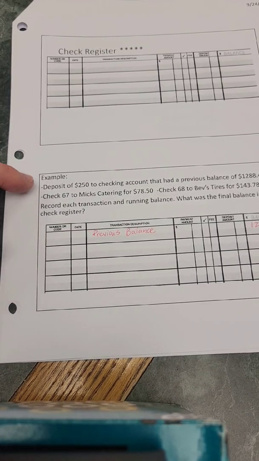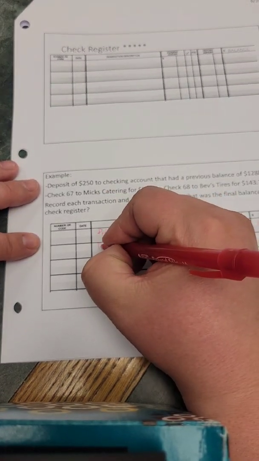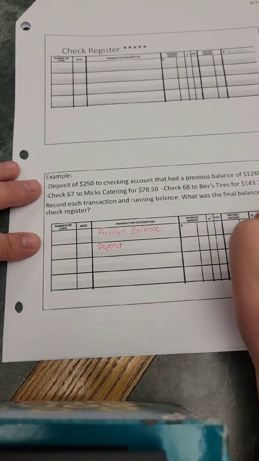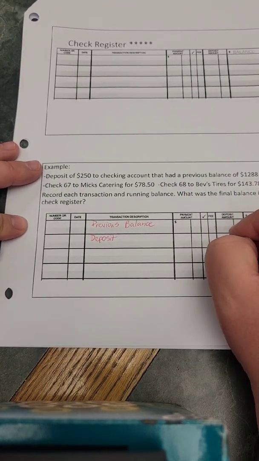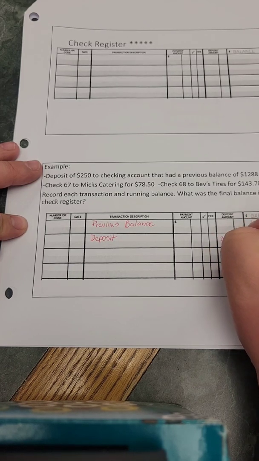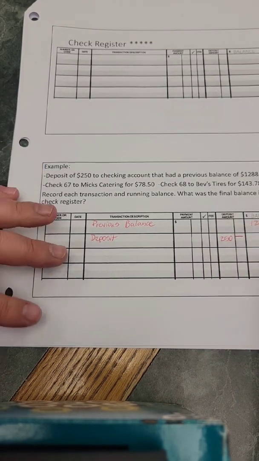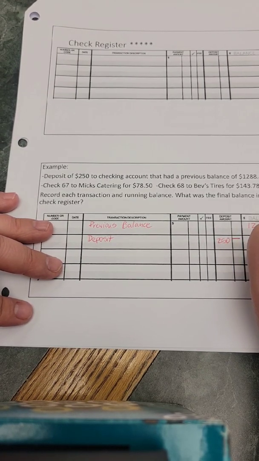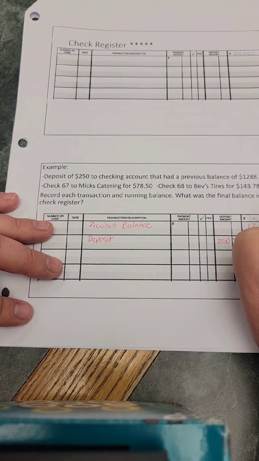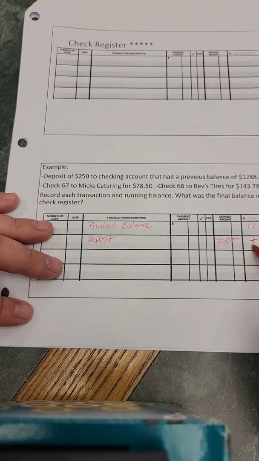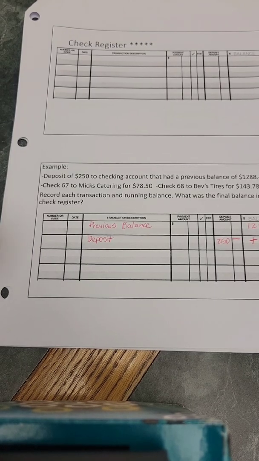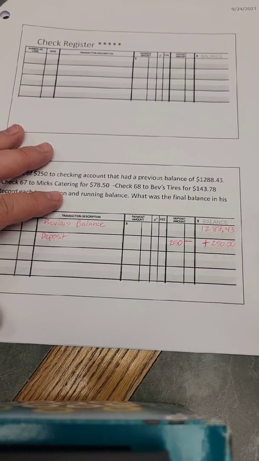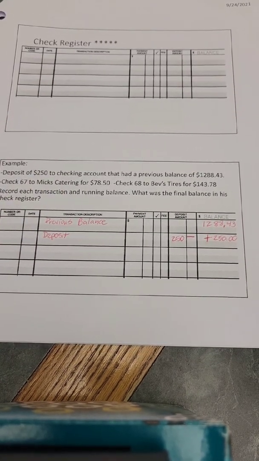Then we'll go ahead and put the deposit. And we're going to do it in the deposit column. So $250. And again, I either put double zeros or a slash there. So we're going to add $250. And I don't know that I would necessarily put the plus right here, because if you're not careful, it might be thought of as an actual number. So it's totally up to you.